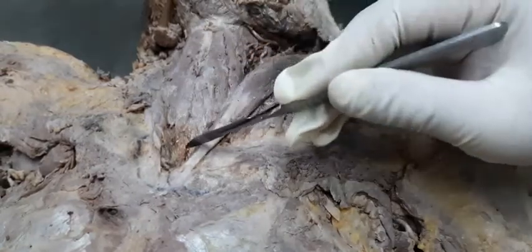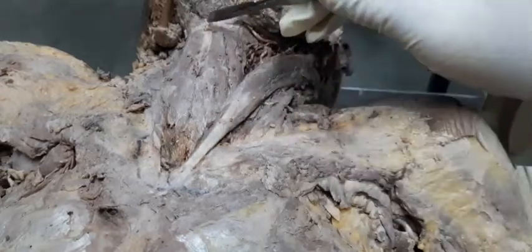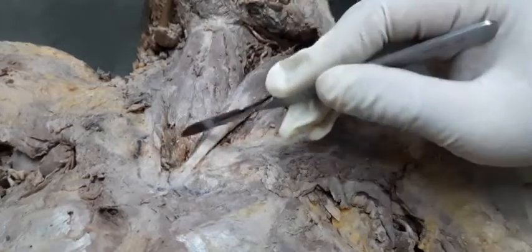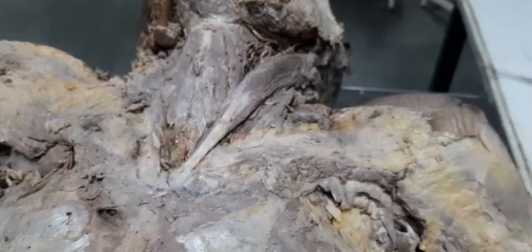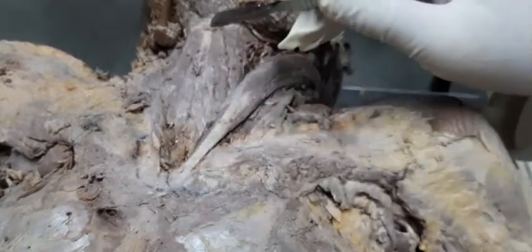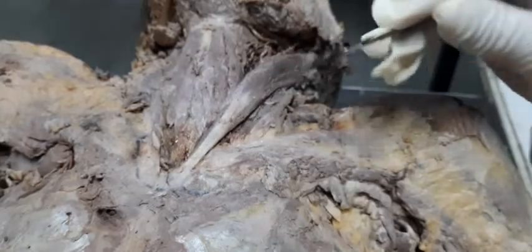So a line standing in the midline from the hyoid bone, the body of the hyoid bone, going deep into the sternal notch will be the medial boundary of the muscular triangle.